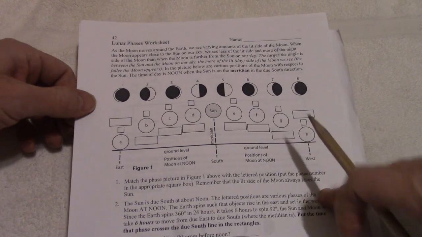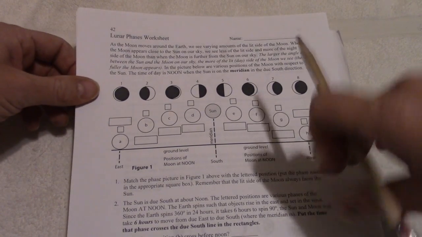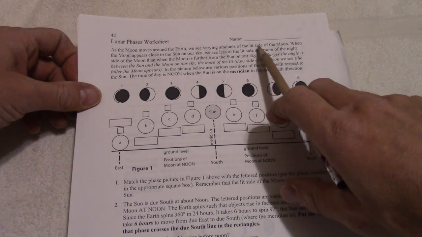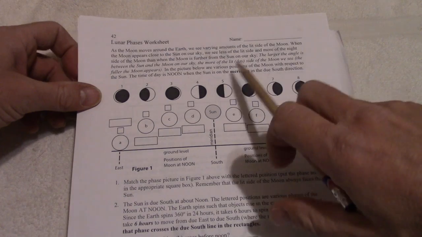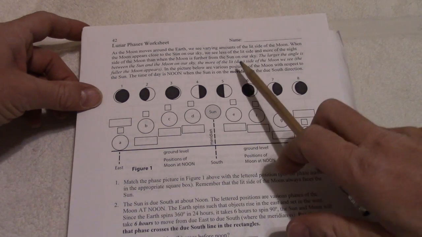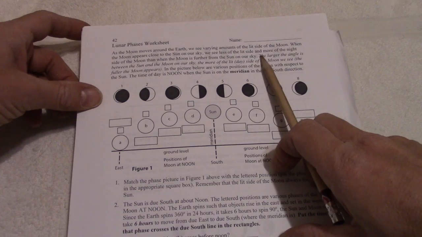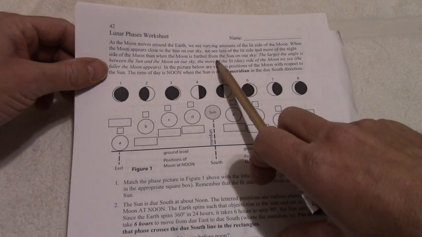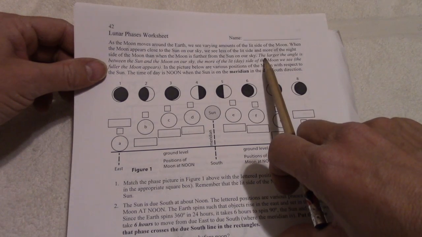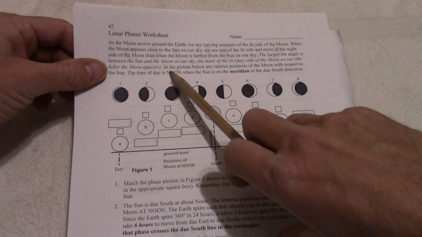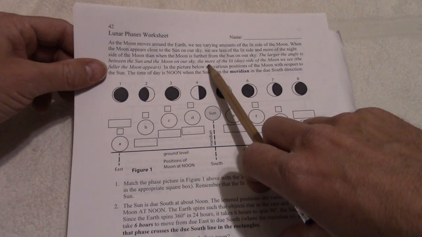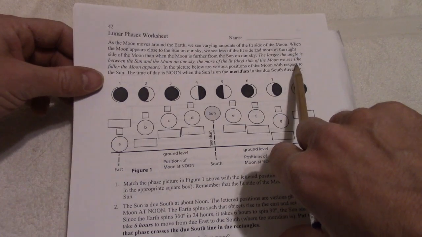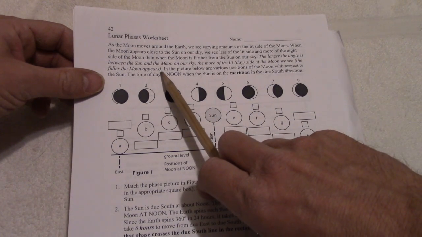Okay, now we're going to bring in the actual moon here. As the moon moves around the Earth, we see varying amounts of the lit side of the moon. When the moon appears close to the sun on our sky, we see less of the lit side and more of the night side of the moon than when the moon is further from the sun on our sky. So the larger the angle is between the sun and the moon on our sky, the more of the lit or day side of the moon we see. That is, the fuller the moon appears.